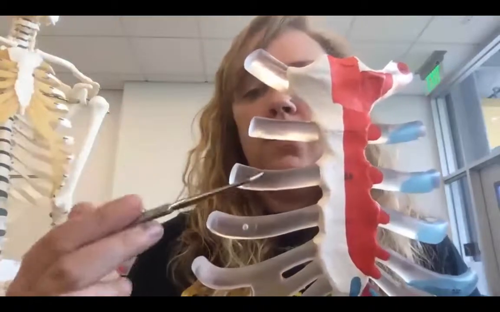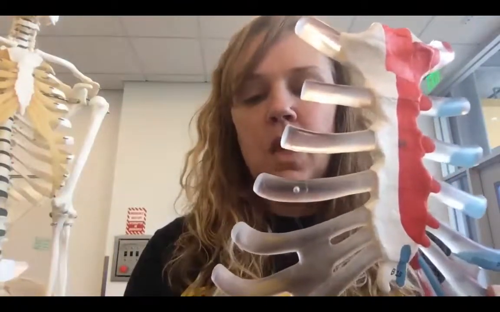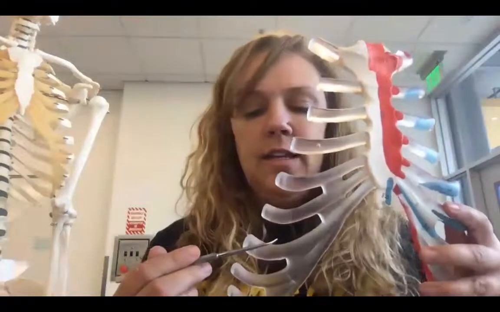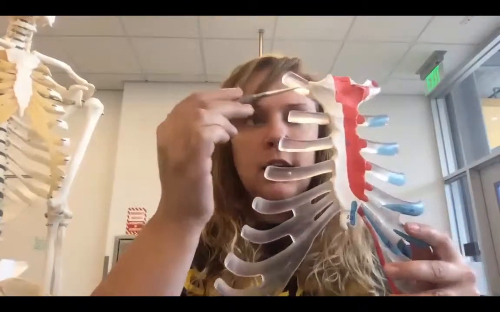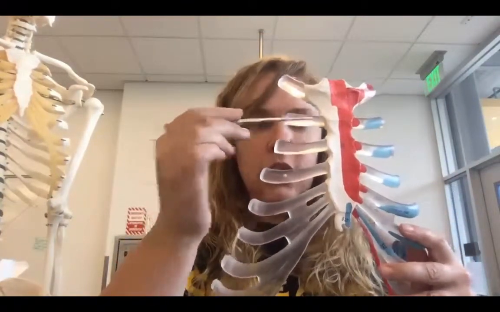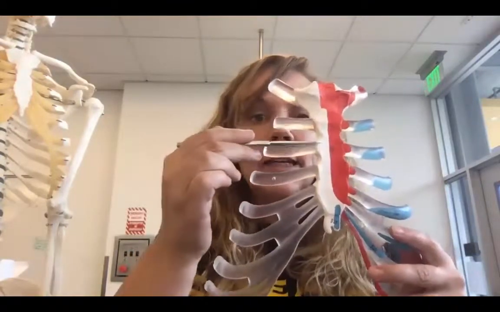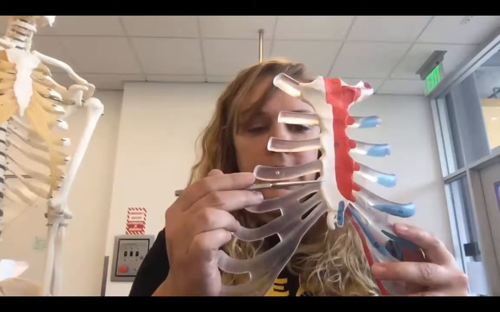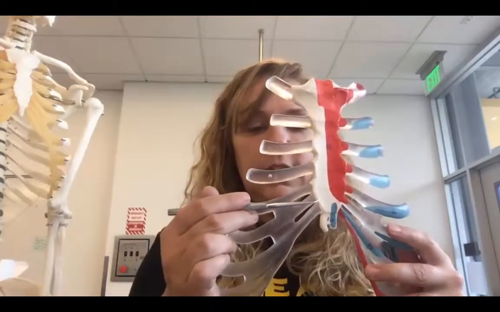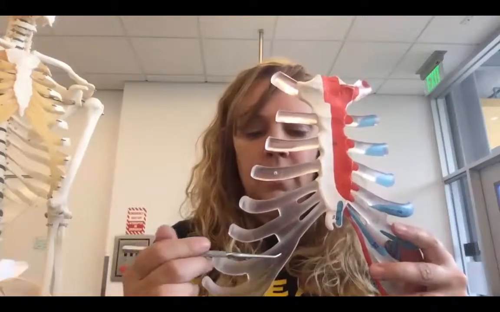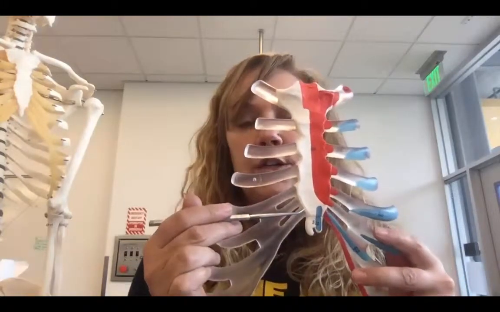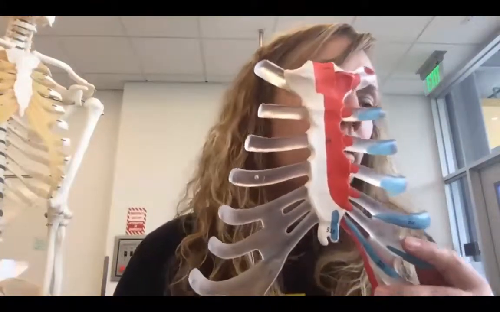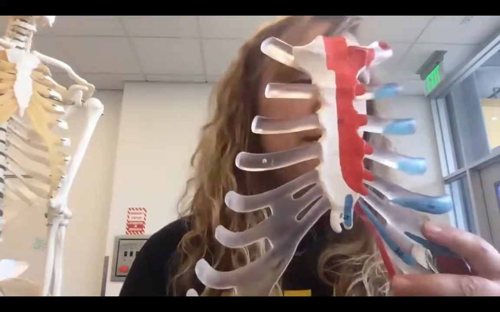Now from there, you can see we have what are known as true ribs, and that's 7. So you go 1, 2, 3, 4, 5, 6, 7. If you notice, for all of these, let me count them again. 1, it's connected to the sternum. 2, it's connected. 3, it's connected. 4, it's connected. 5 is connected. 6 is connected. And then the 7, if you look, is connected straight to it. Those are what we know as true ribs.